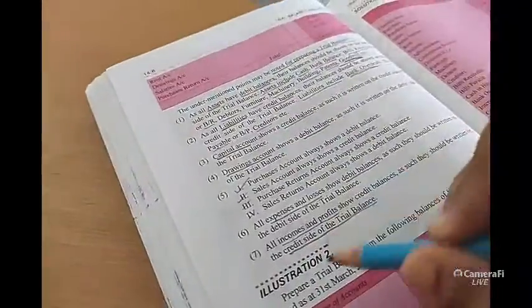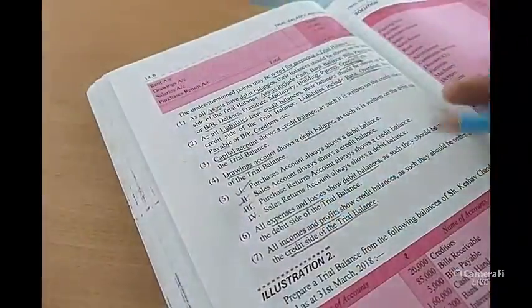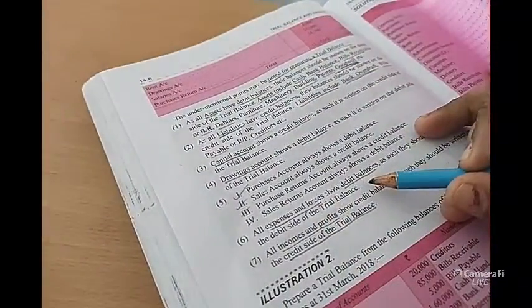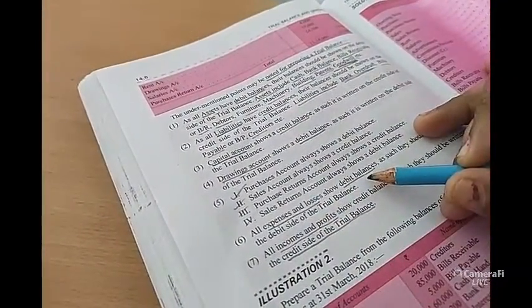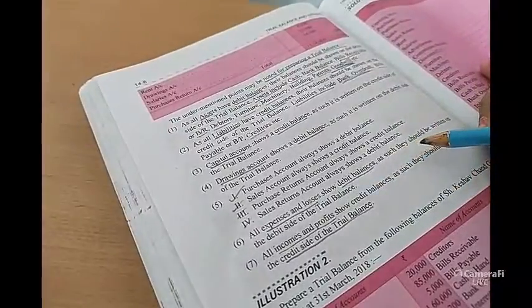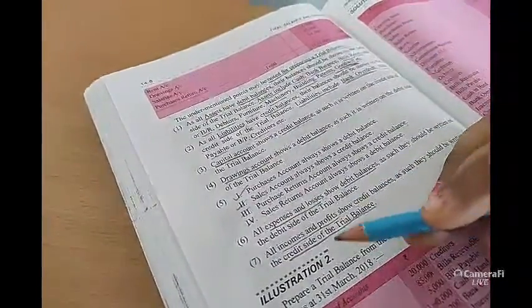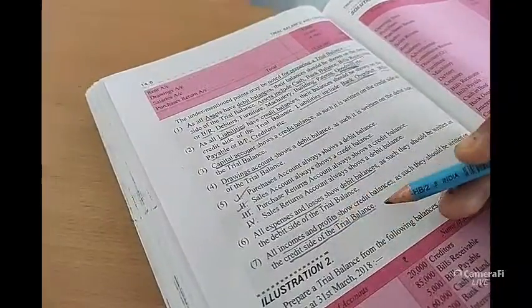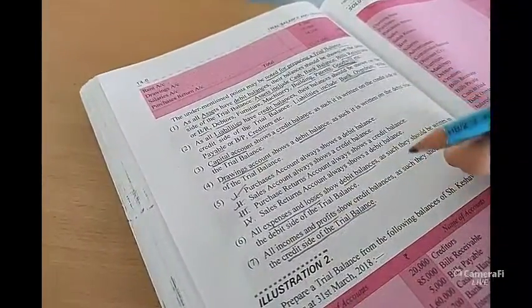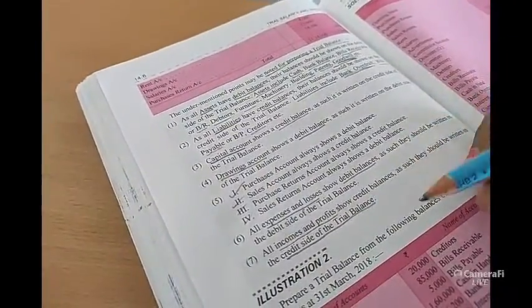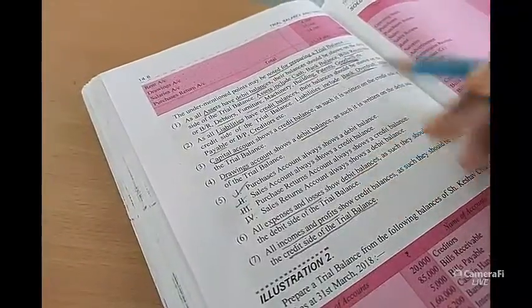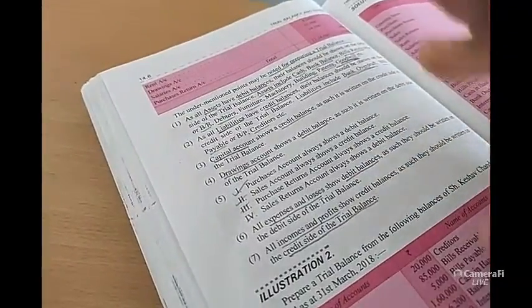Then all expenses and losses show debit balance. All your expenses, purchase, salaries, rent will show debit balance. As such, they should be written on the debit side of the trial balance. All incomes, gains and profits show credit balance. You are receiving discount received, commission received. All these will show credit balance. Simple, very simple. Then we had done many practical sums.